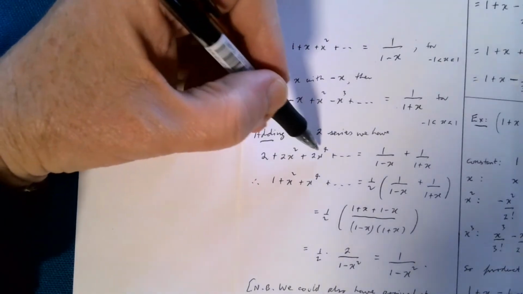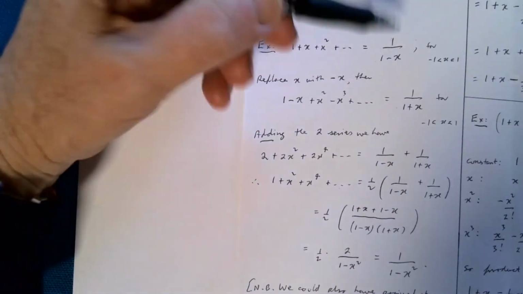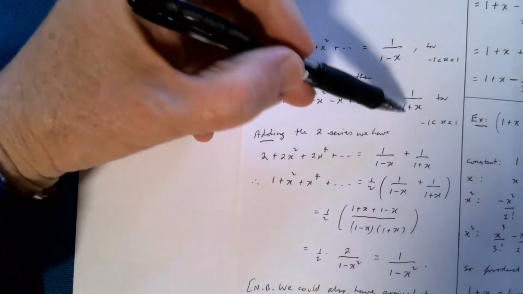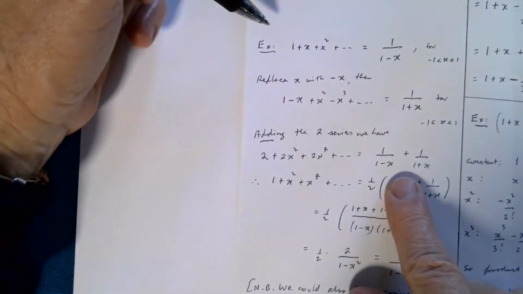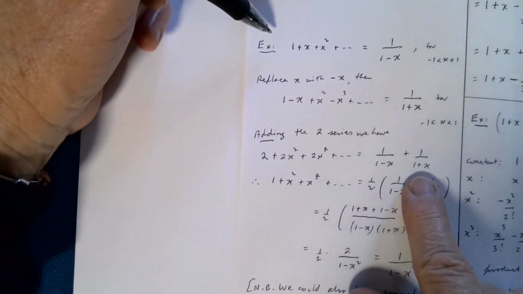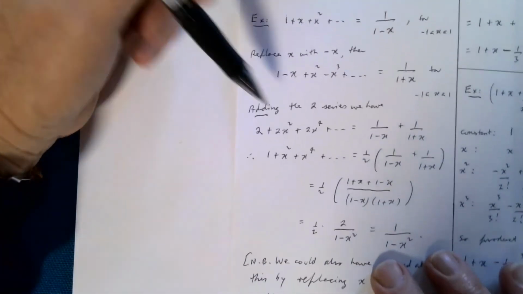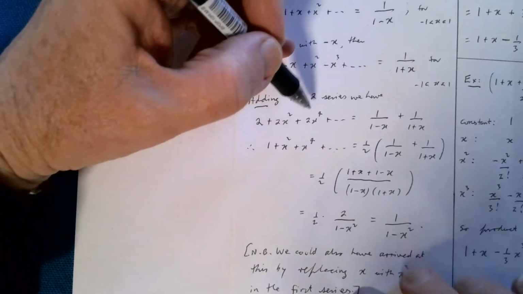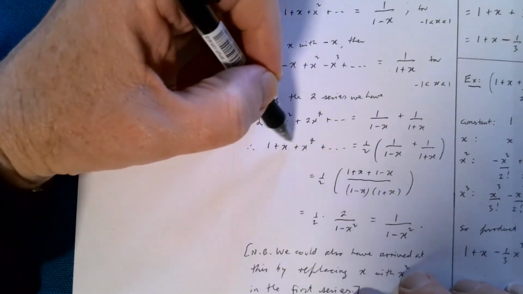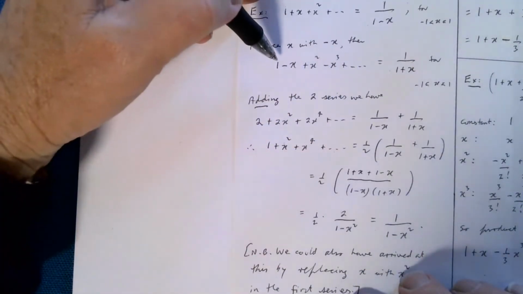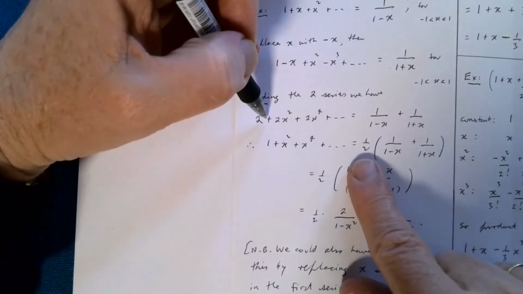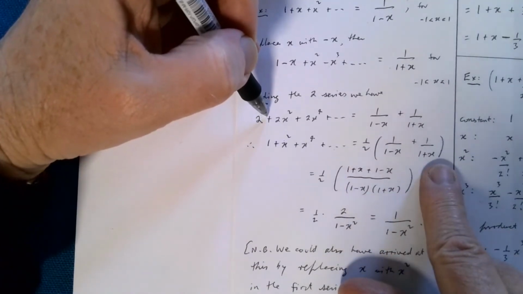I'm going to get twice all the even number terms, and I just add the two things they converge to. It's 1 over 1 minus x plus 1 over 1 plus x. And I can divide, because the question actually said find 1 plus x squared plus x to the fourth plus forever. So I'm going to divide by 2, and I get this expression.